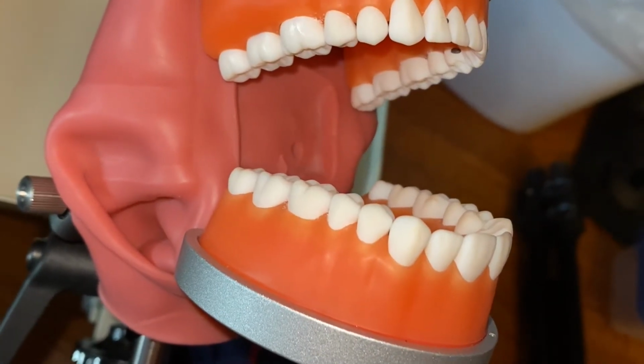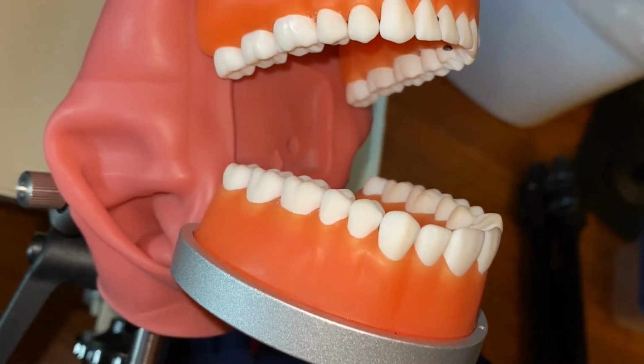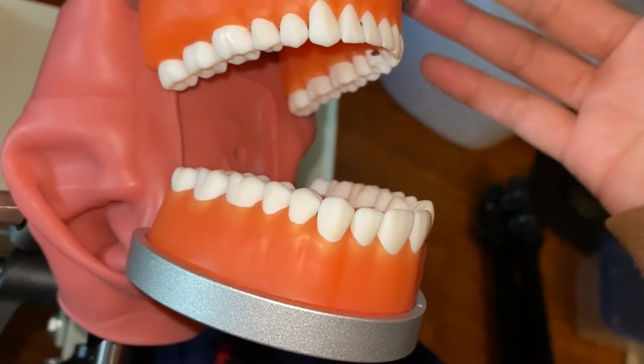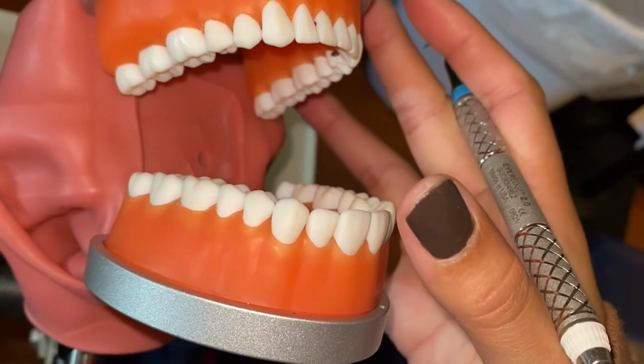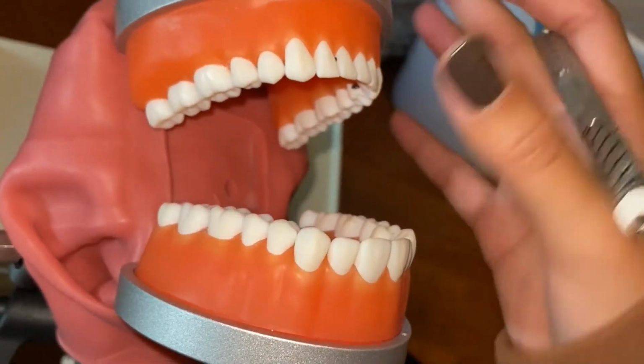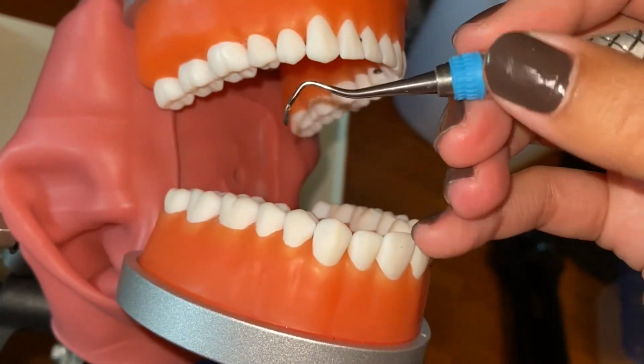And working on the buccal surfaces of 13 and 14, I am now sitting at 11 o'clock of my patient, and I did adjust the typodont to move towards me. So I would ask my patient, still with their chin up, to just turn their head towards me.